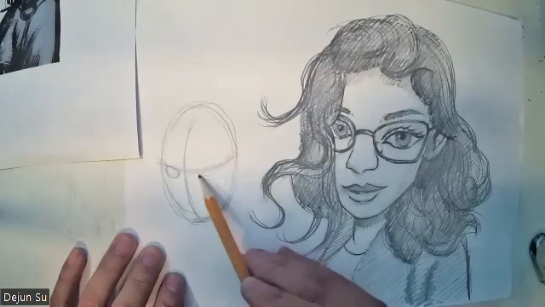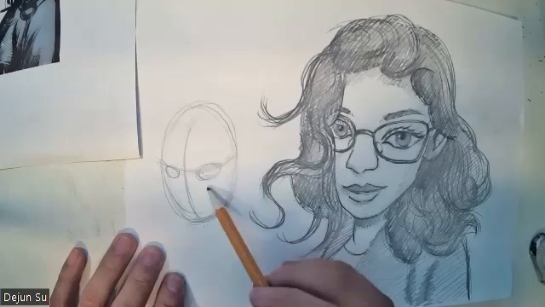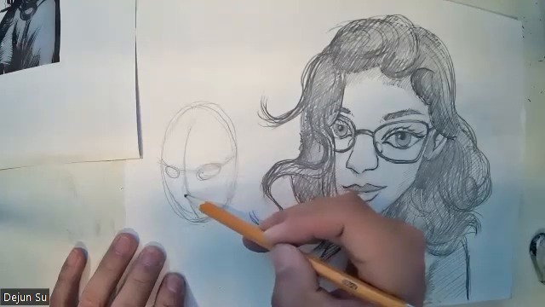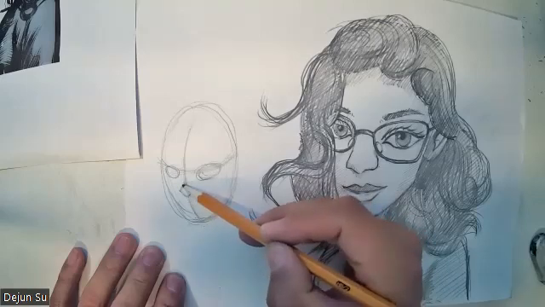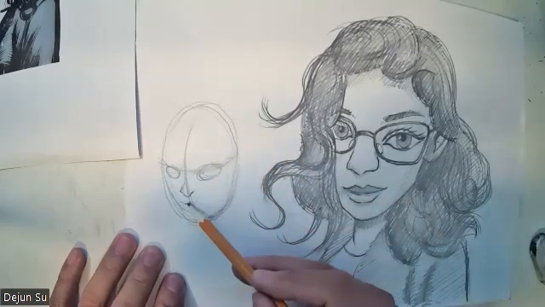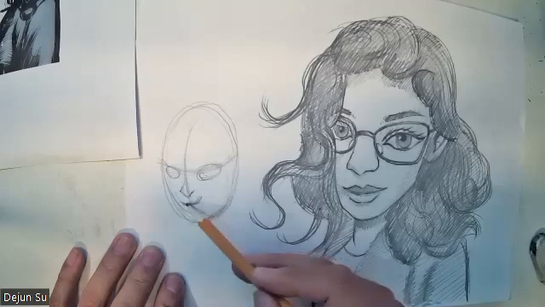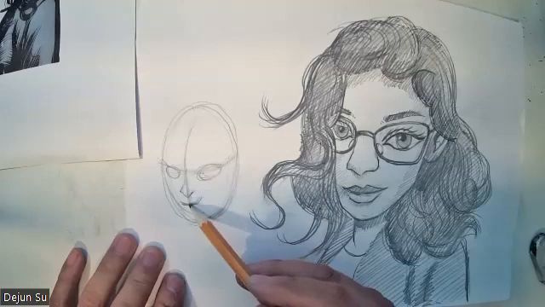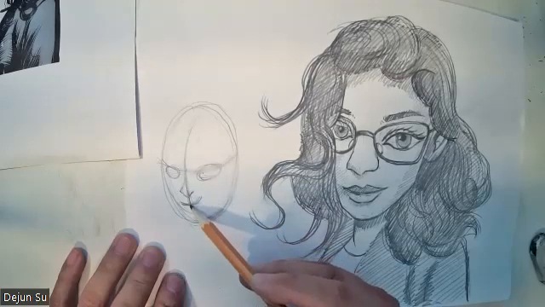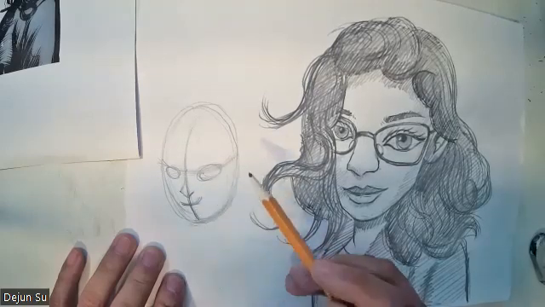Okay, draw two things along that, and this is the nose. Okay, and this is the mouth. Okay, the mouth and the nose, they all go to the center axis. They all go along this.